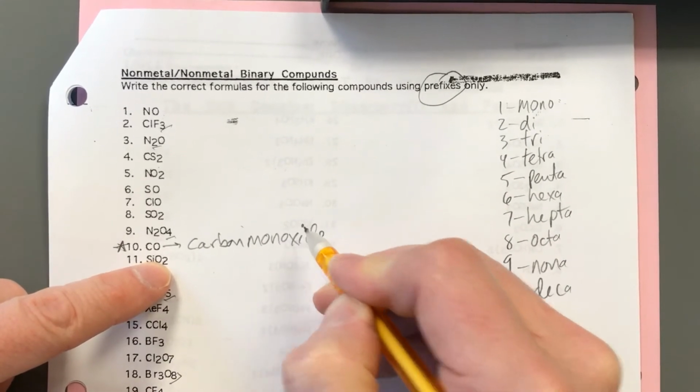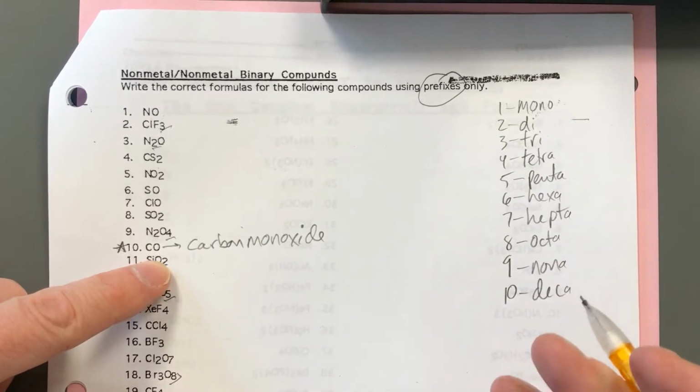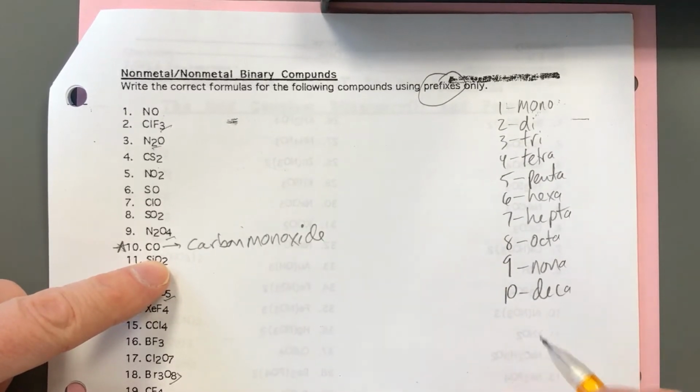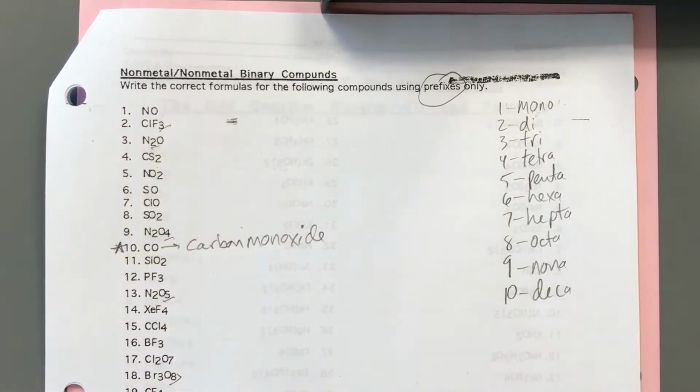Now, you may have heard of carbon monoxide as a colorless, odorless, deadly gas that can cause you harm; it kind of does the same thing as oxygen does.